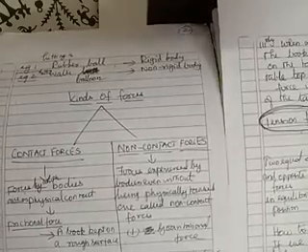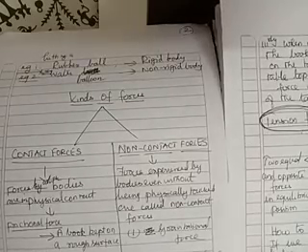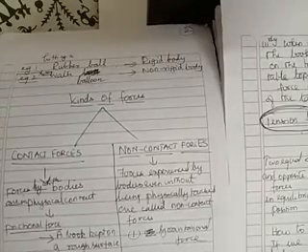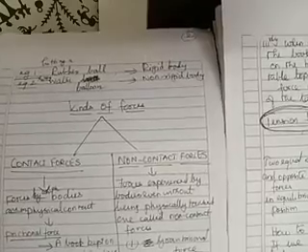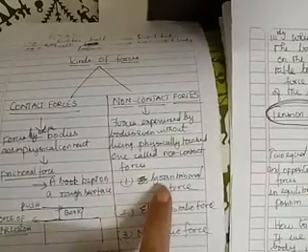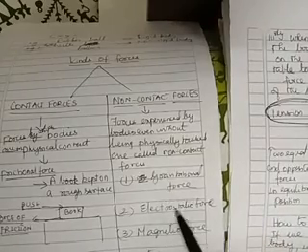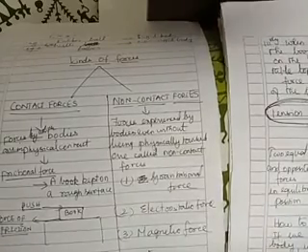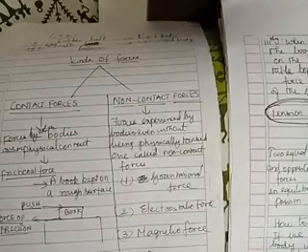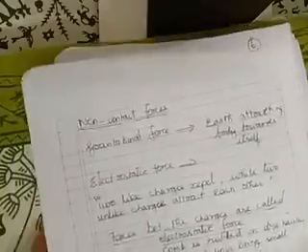Something very interesting, is it not? Even without touching, no physical contact, but there is a force acting between the bodies. That is called non-contact force. Very easy for you to understand. One is gravitational force, electrostatic force, magnetic force. All the three are non-contact forces. So let us go very fast and try to understand the concept of non-contact forces.